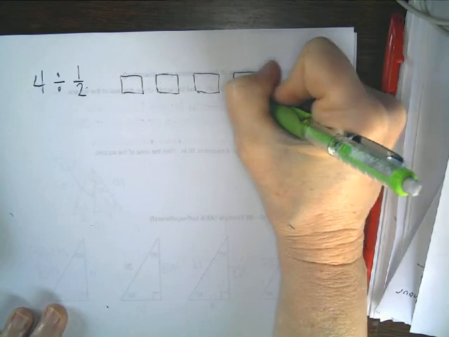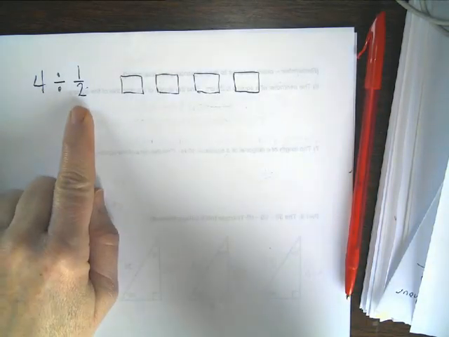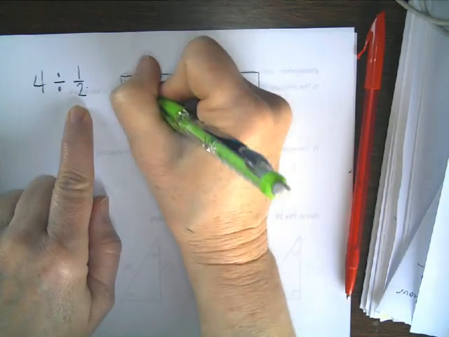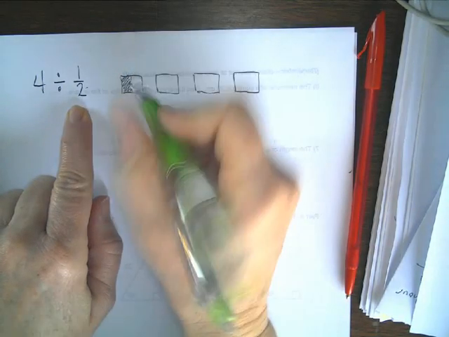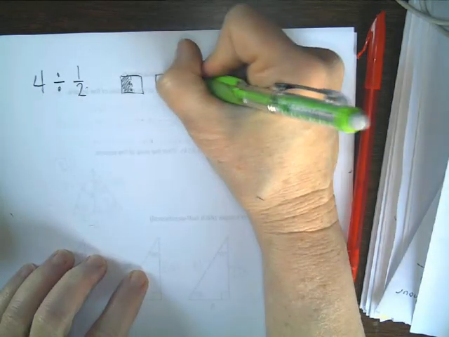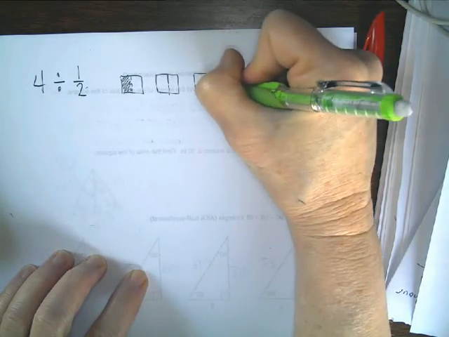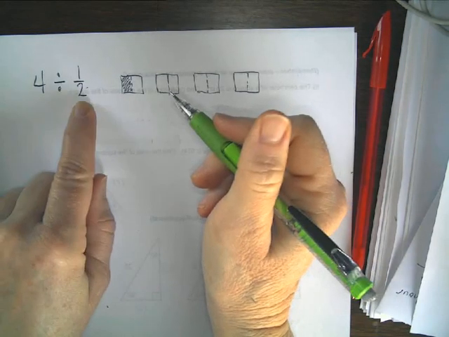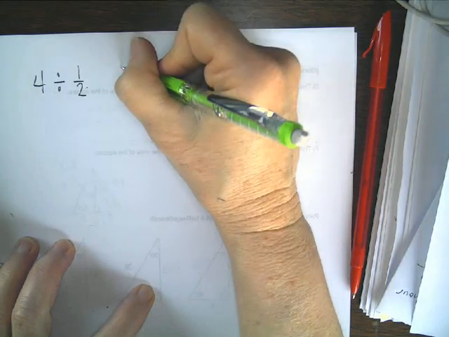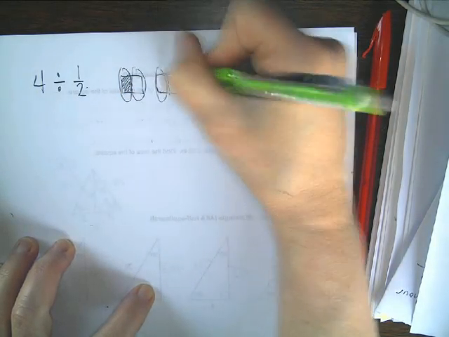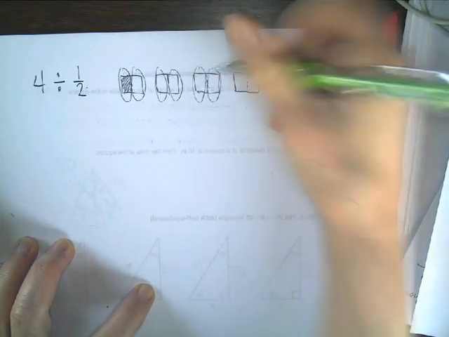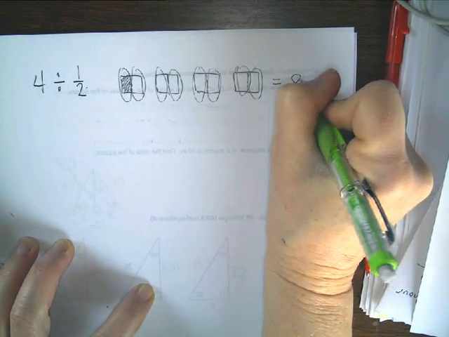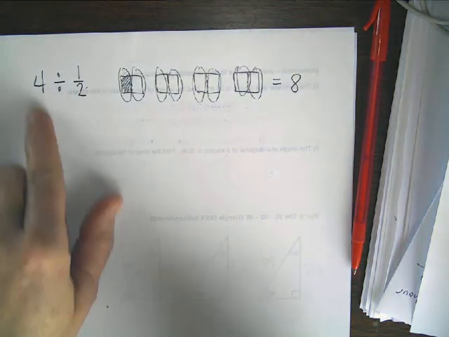And I want to divide it so that each group has half an object. So half an object would be this much. That's half an object. How many of those am I going to have? So I need to cut each of these in half. So 4 divided into half objects. Here's 1, 2, 3, 4, 5, 6, 7, 8. Gives me 8 groups. 4 divided into half objects.